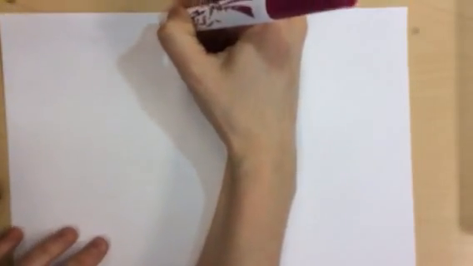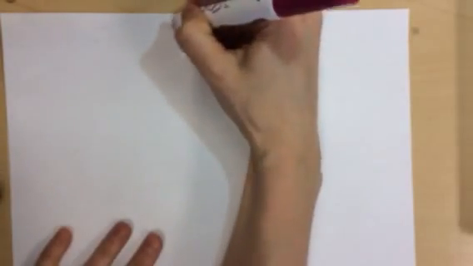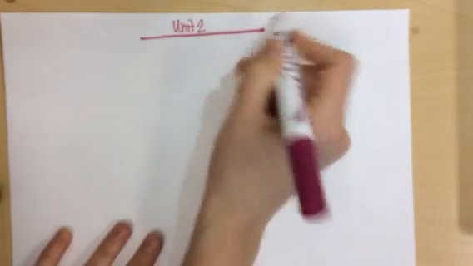So I'm going to give you an example of how you might organize your thoughts and ideas with the major concepts for Unit 2. You do not have to set anything up like this, but this is just an example of what I'm expecting you to do to help you prepare for this.